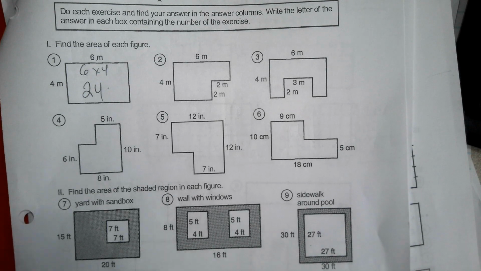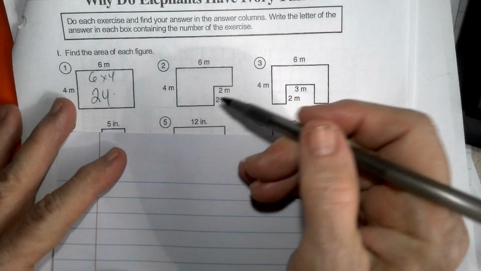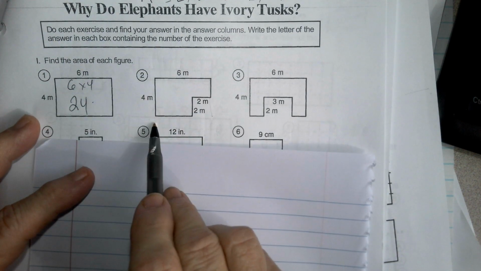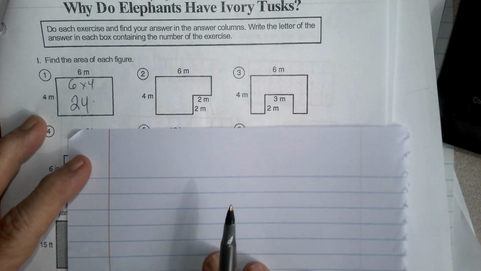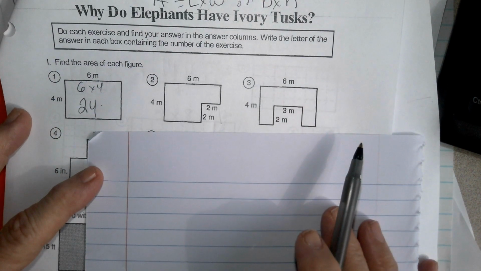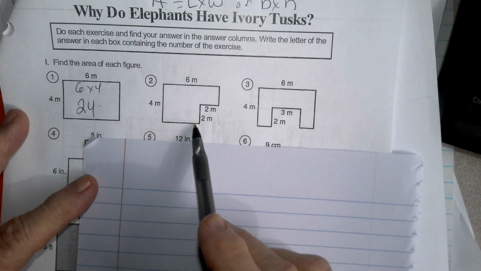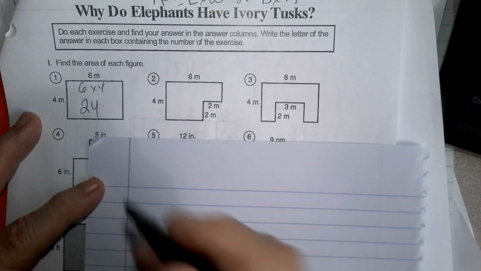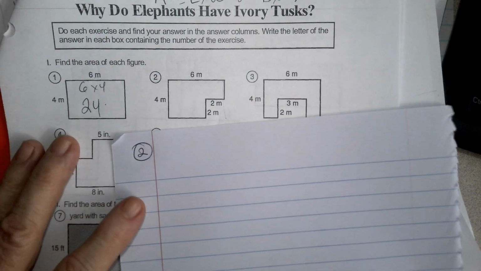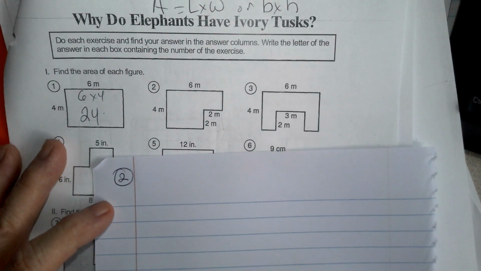Alrighty, so here we go. On this one, I know that this whole rectangle, because this is a 6 by 4, so for sure, but do I have that whole entire rectangle? No, they cut out a piece. So on number 2, you have to have a plan. You always draw your little plan.